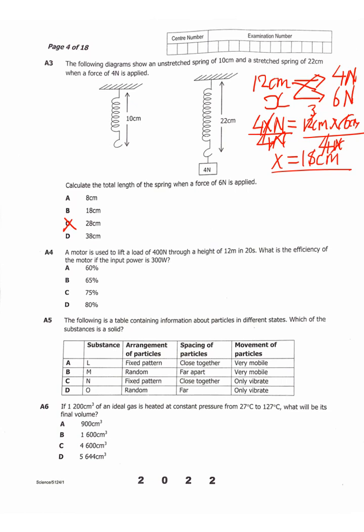Then for question 4, a motor is used to lift a load of 400 newtons through a height of 12 meters in 20 seconds. So what is the efficiency of the motor if the input power is 300 watts?